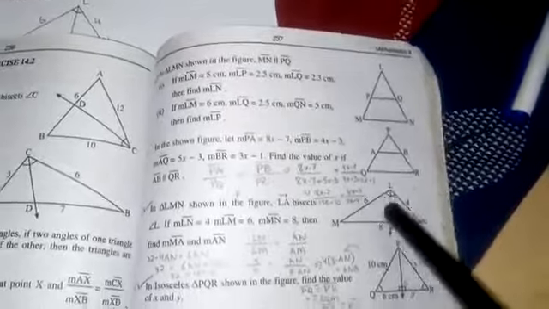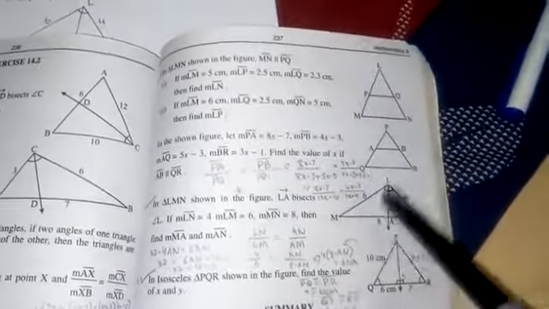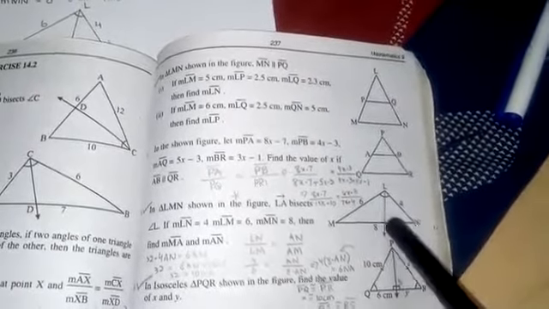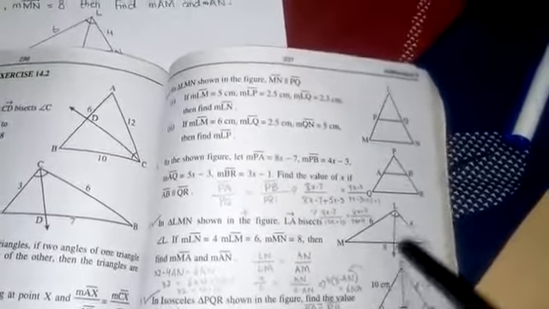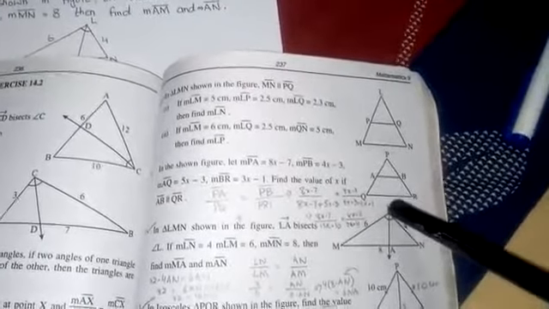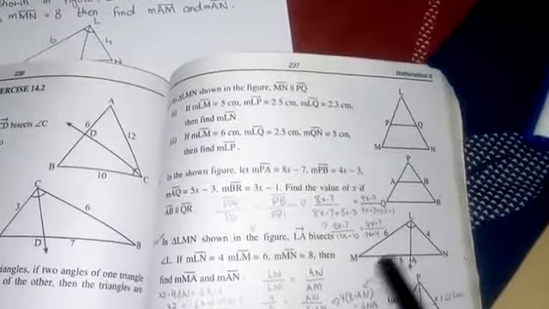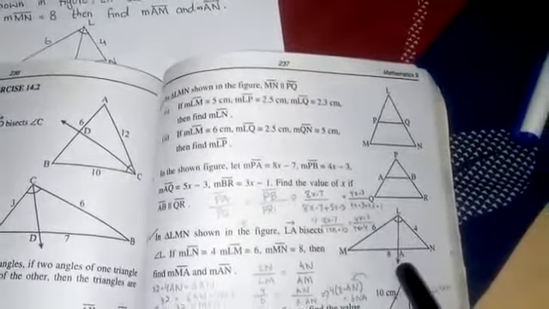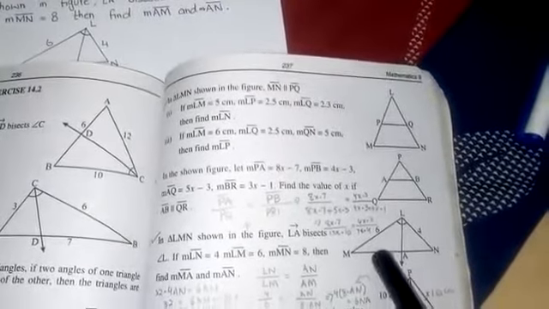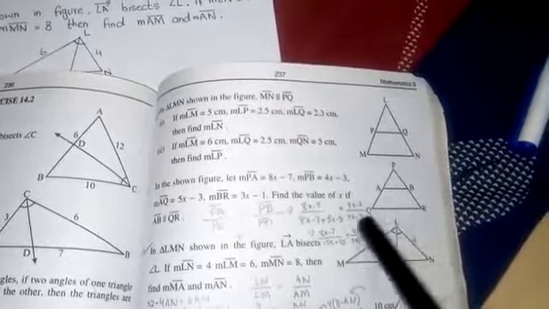Now for this you have to remember the third key point we have studied. According to the third key point, if a ray bisects any angle, then it intersects the side opposite to it in the ratio which is equal to the ratio of the sides containing that angle.